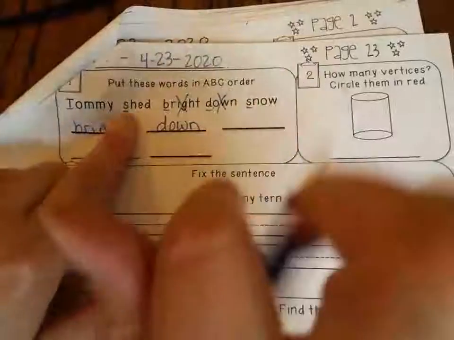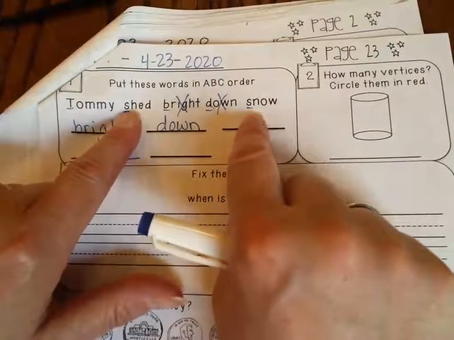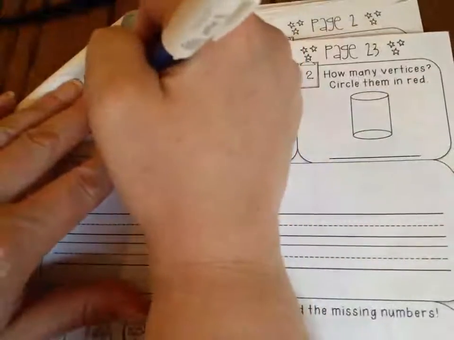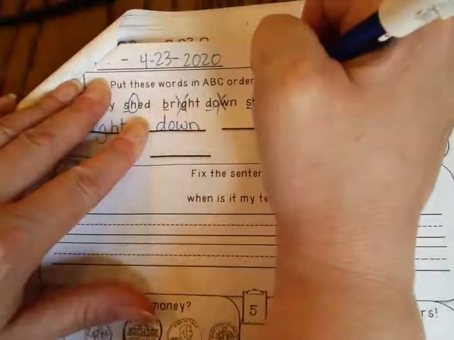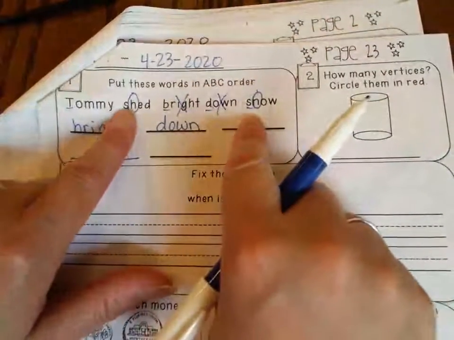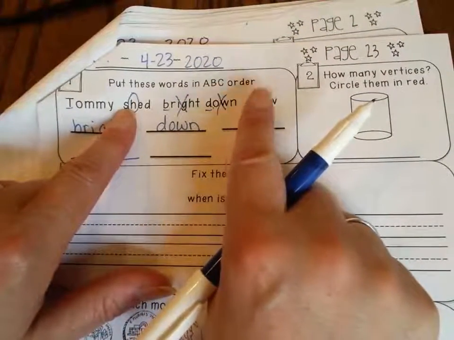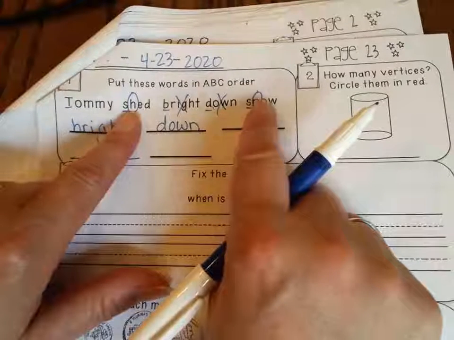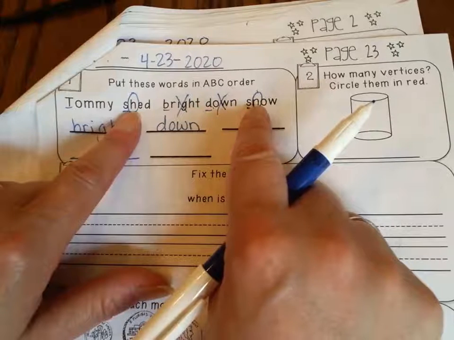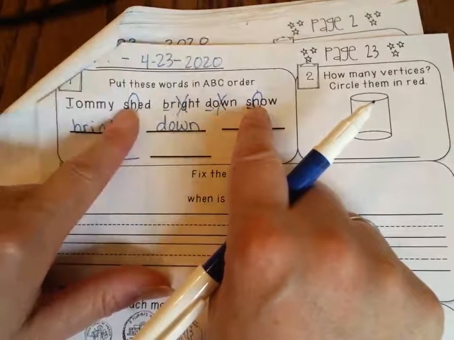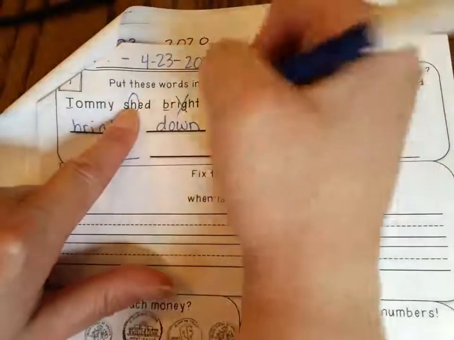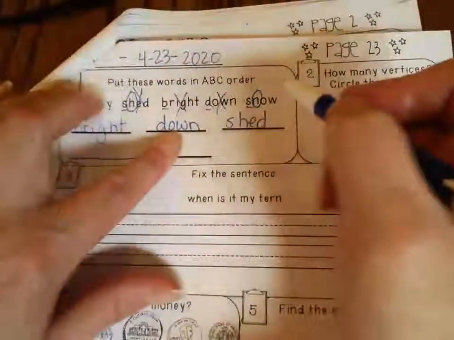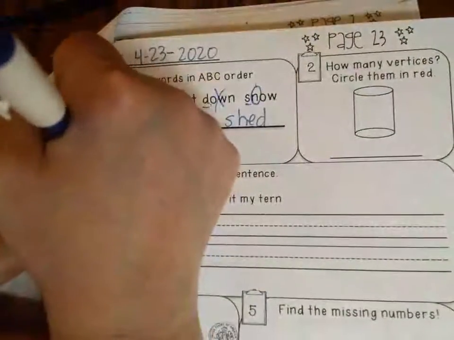Okay, I have 2 words that start with the letter S. I have shed and I have snow. So I have to look at the second letter, okay? So I'm going to look at the second letter of each word, and they are different, so we can use that to help us figure out which one comes first. And again, I have to run through my alphabet to decide which one comes first, okay? I have H and I have N. A, B, C, D, E, F, G, H. Okay, so shed is going to go next. And then snow. Put that on my drawn in line.